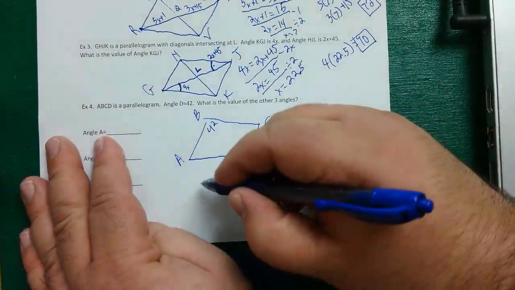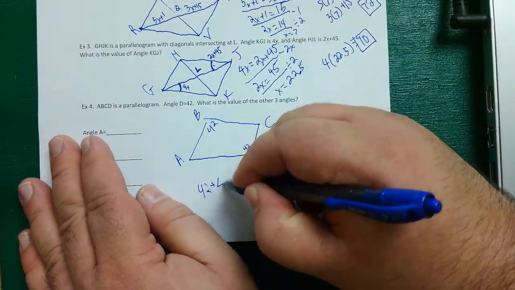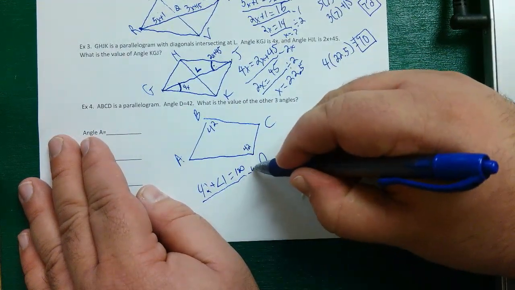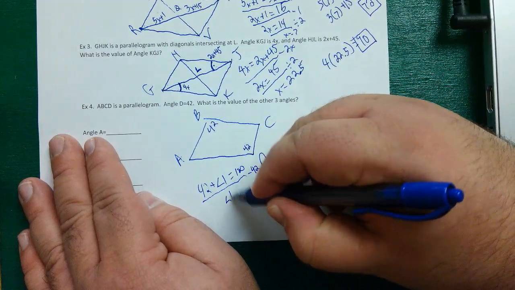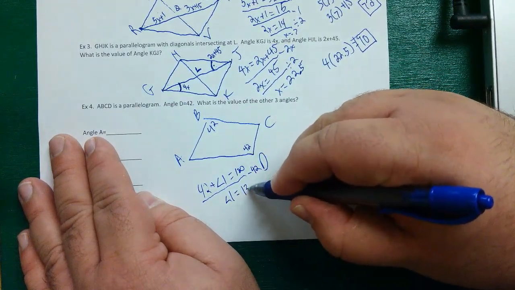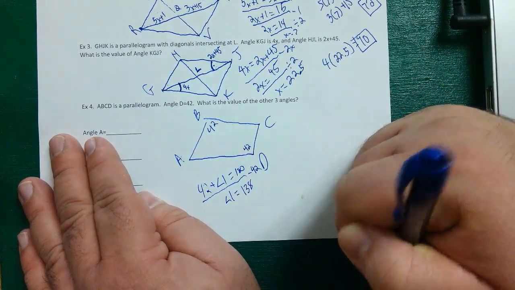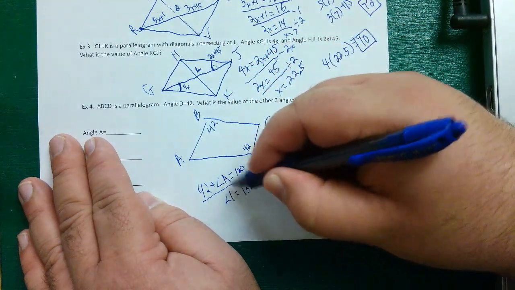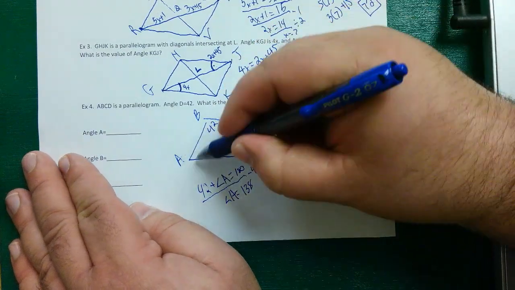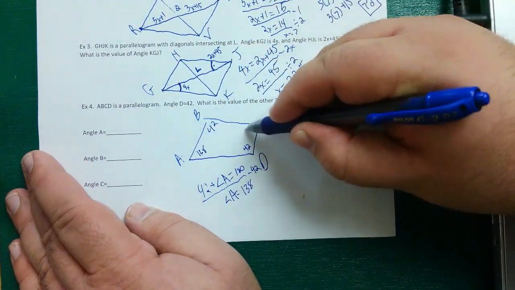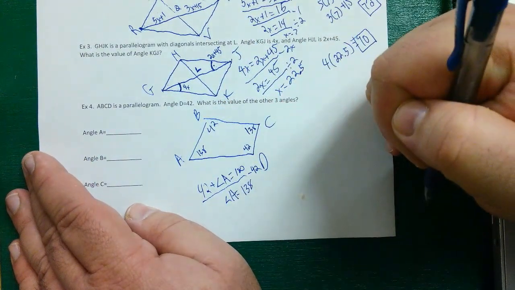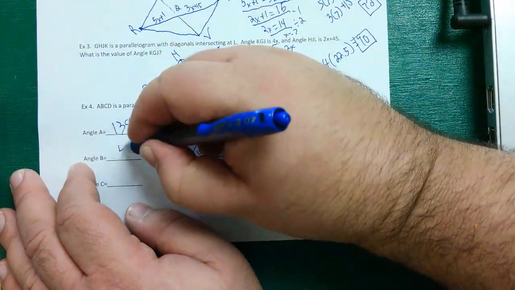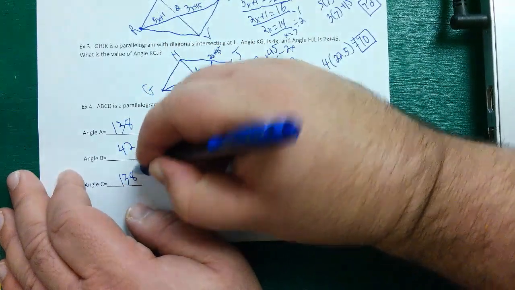To solve that, I just subtract 42 on both sides, and angle 1 would have to be 138. As I said angle 1, it should actually be angle A. So if angle A is 138, so is this one. Angle A would be 138, B would be 42, and angle C is also 138.